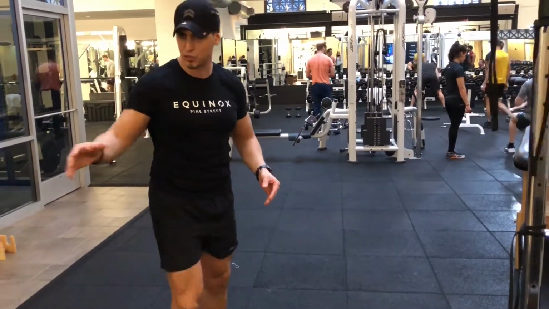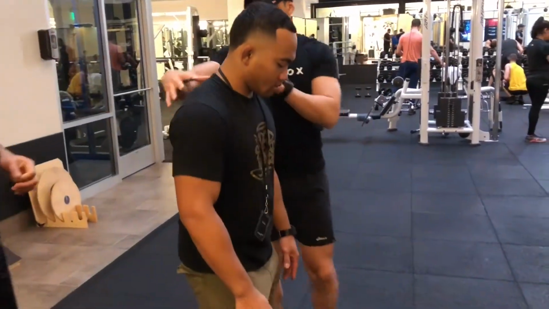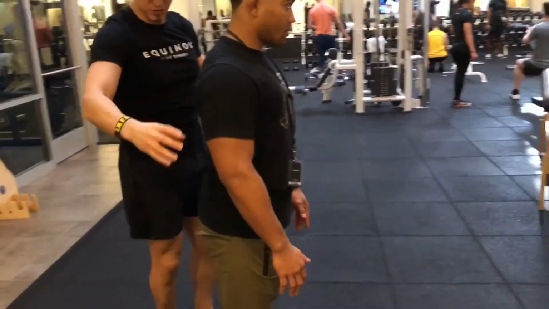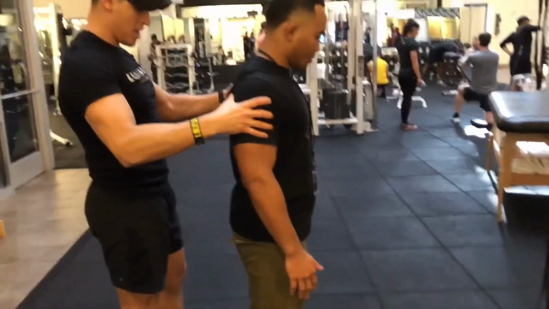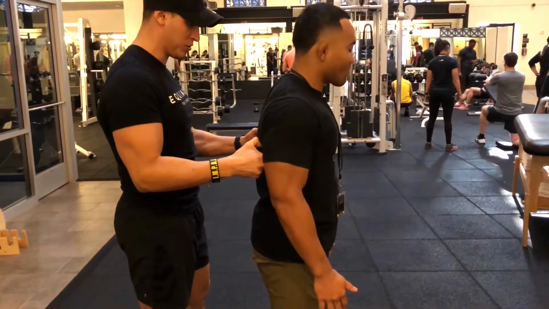So think of it like this. As soon as you start going to that movement pattern, I want you to think about bringing these to the back pocket. So bring the shoulders back, okay? I want you to think about squeezing a pair of oranges. So got two pairs of oranges in between your armpits.